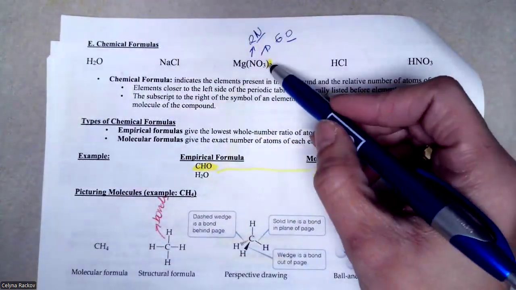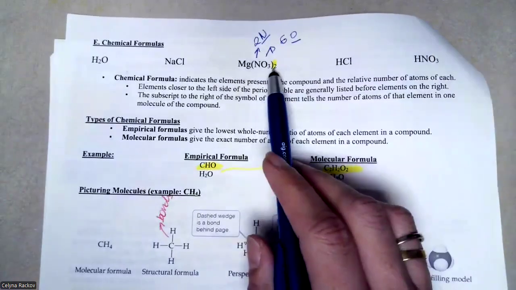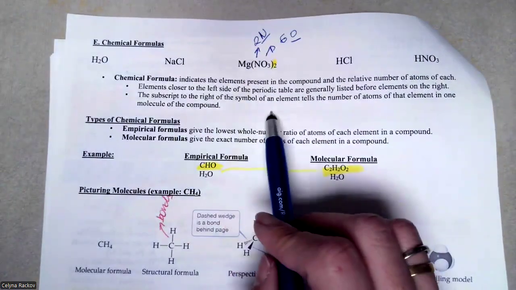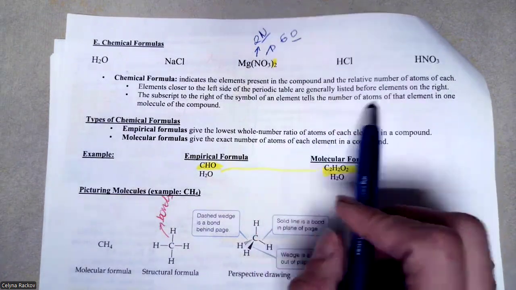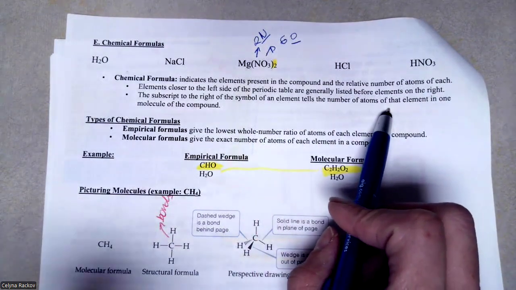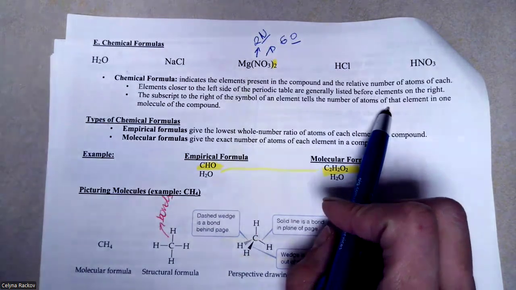The number at the bottom, the subscript to the right of the symbol of an element, tells the number of atoms of that element in one molecule of the compound.